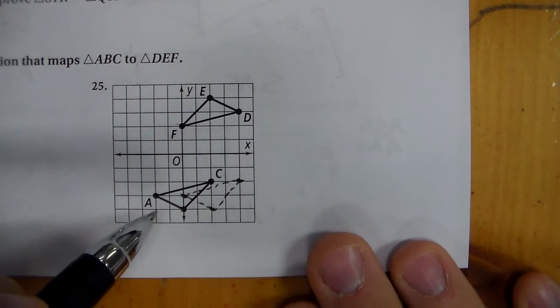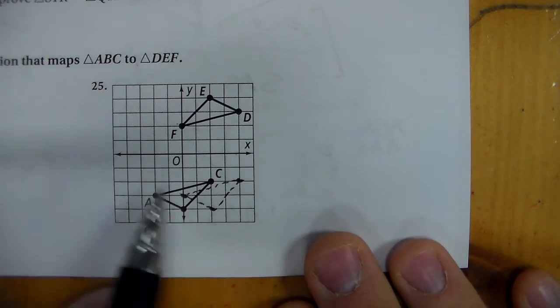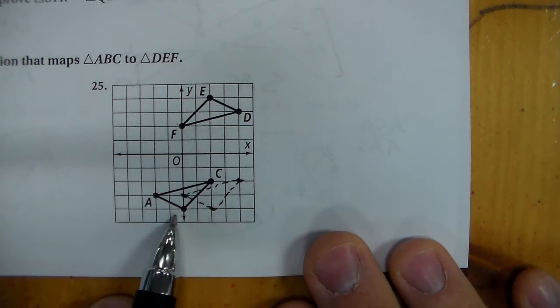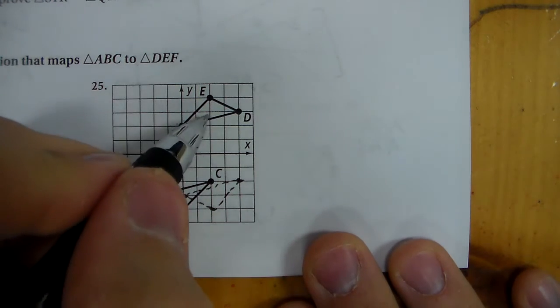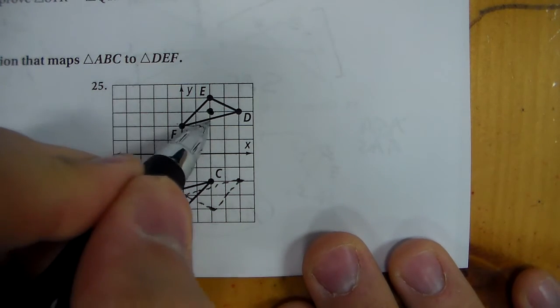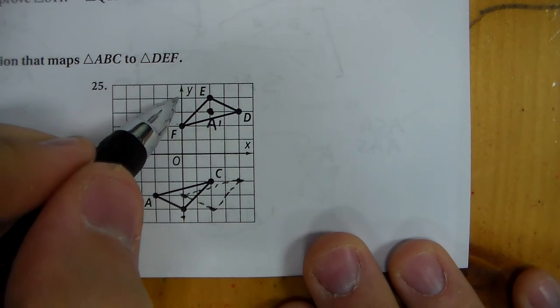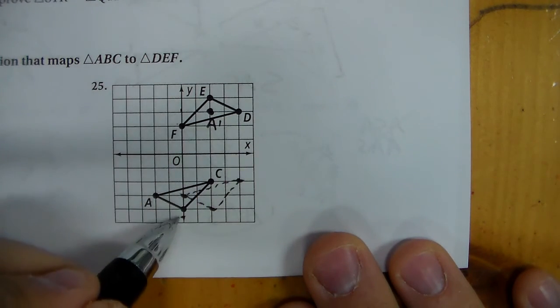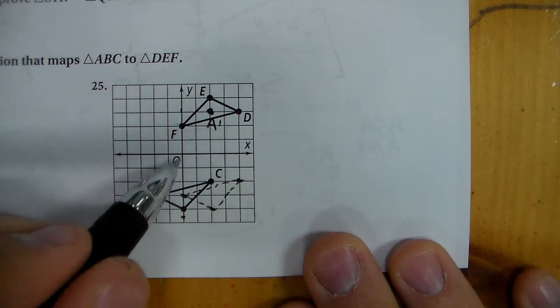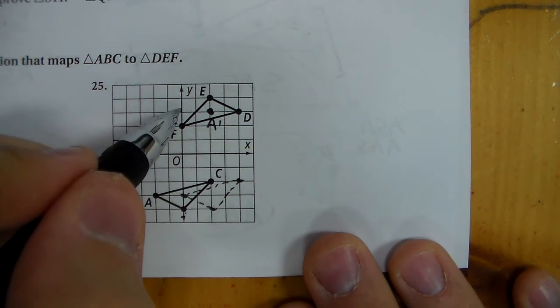Let's try to rotate 180. So let's take this and rotate it 180 degrees around. So I went down 3, left 2, so now I'm going to go up 3, right 2 to give me A prime. When this rotates 180, it's just going to be on the vertical axis, so that will just go up 4.